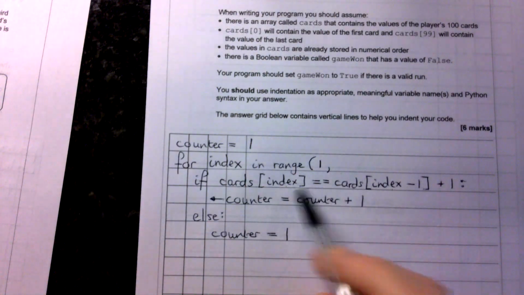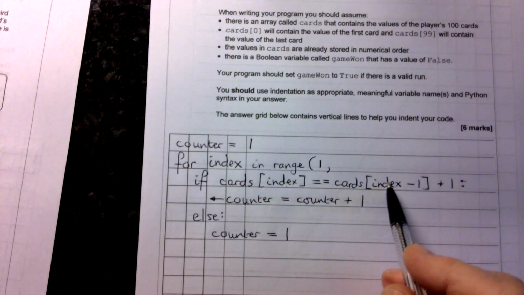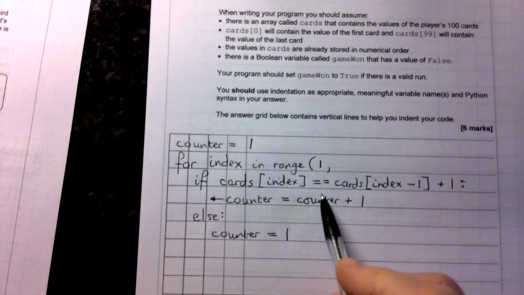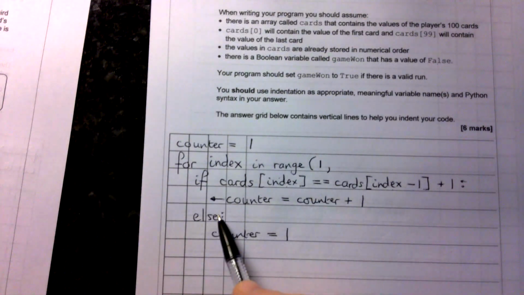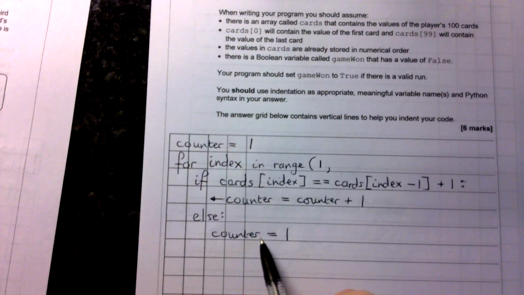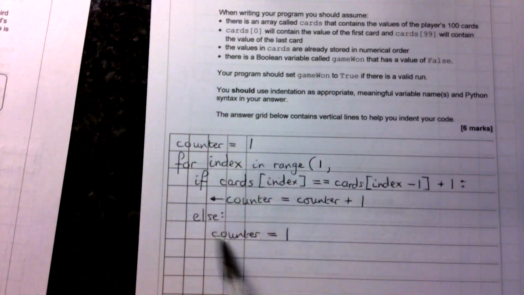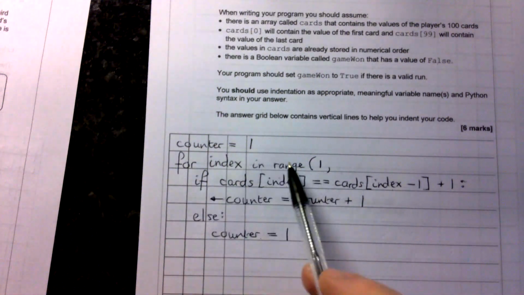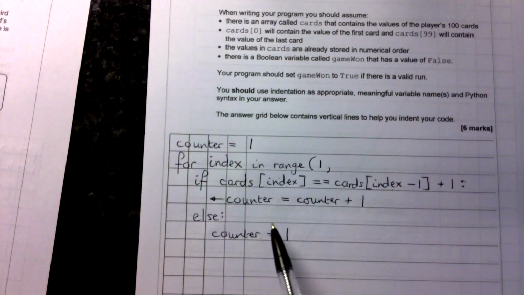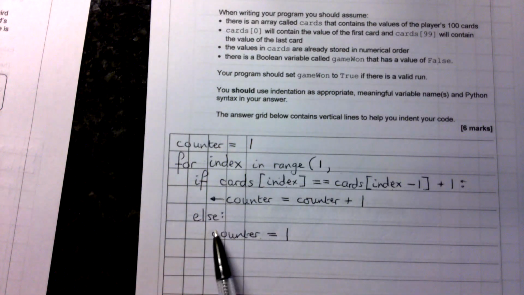So if that shows that the card that I've got at the moment is 1 more than the card before, then I add 1 more to my run. If it's not, then I set my counter back to 1 because there is no run. Right, so what that will do is each time we go round, it will keep checking until I get to the end, but if I don't add to my run, I set my run back to being 1 again. Okay, so that will build up the run, or it will set the run back to 1.